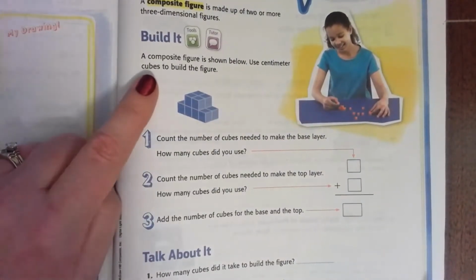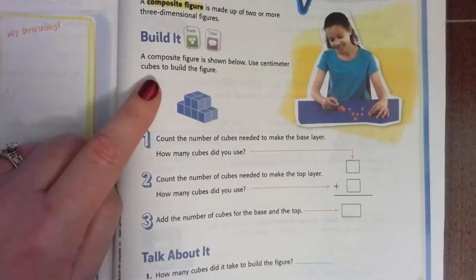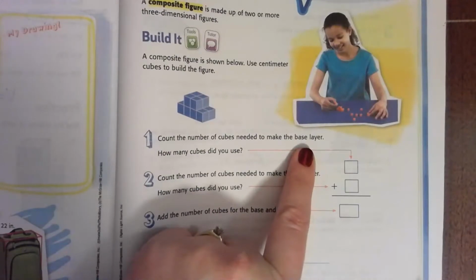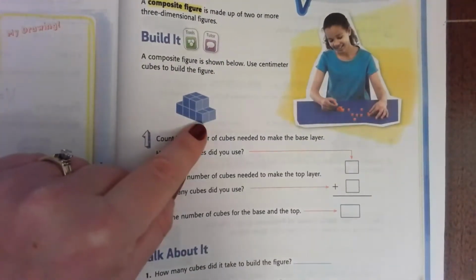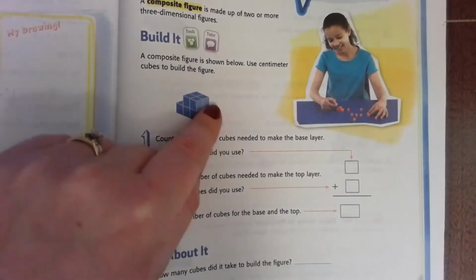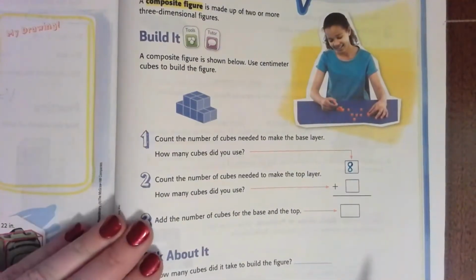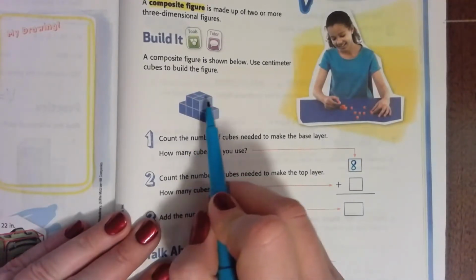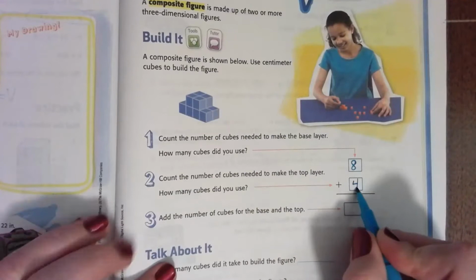It says build it. A composite figure is shown below. Use centimeter cubes to build the figure. Well, how many cubes would be needed to make the base layer? We have 4 across, 2 deep, 1 high. So 4 and another row of 4 would mean we were going to have 8 cubes. Okay, then the top layer, we have 2 across, 2 wide. So 2 by 2 is 4. So we would need 12 total cubes to build that figure.